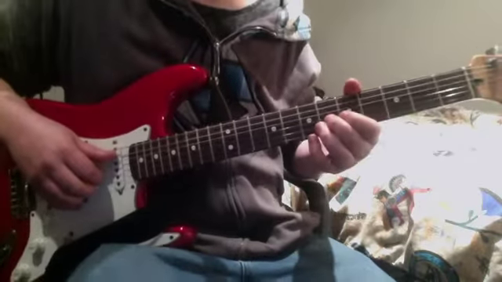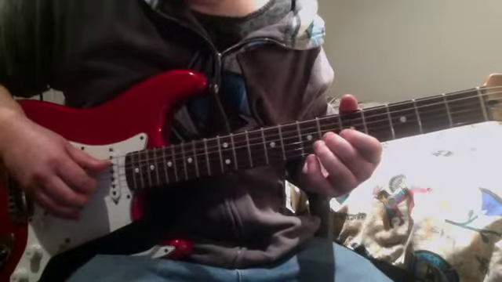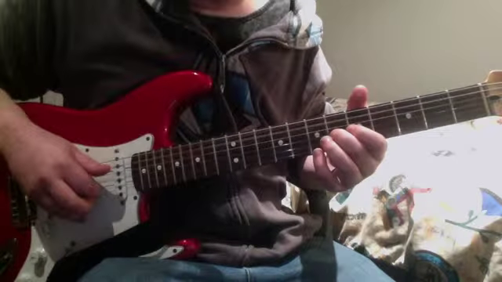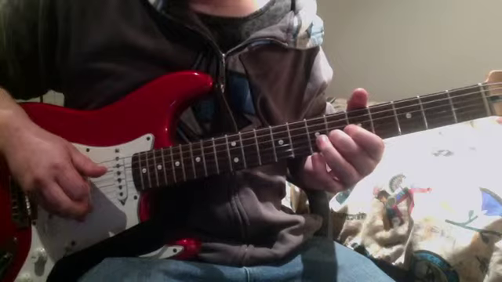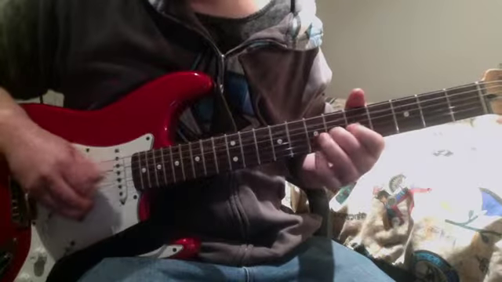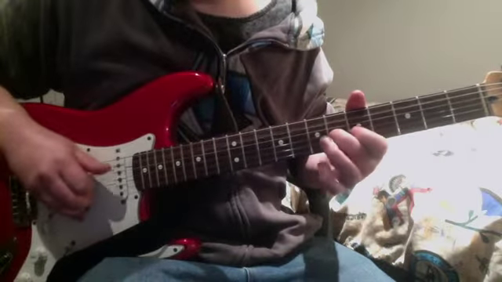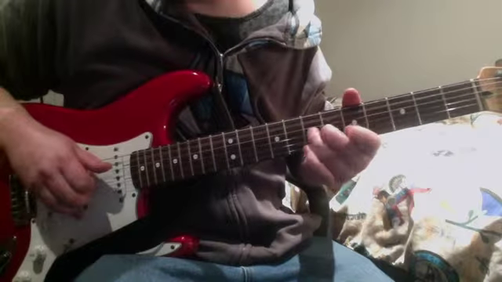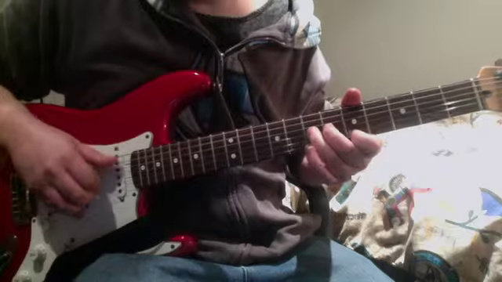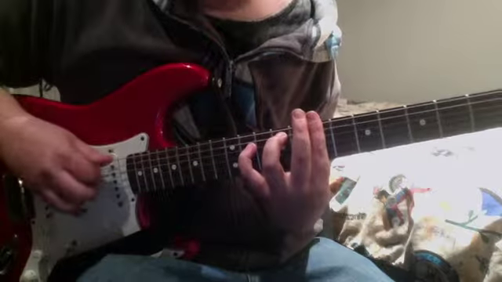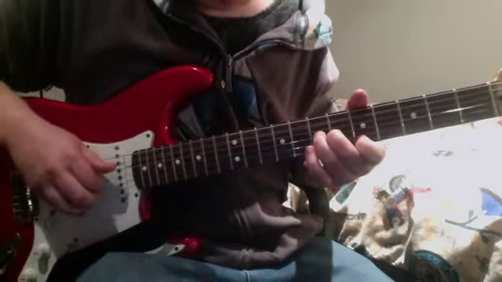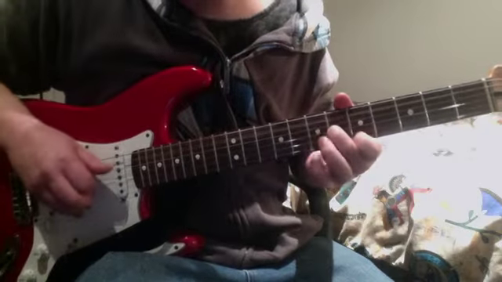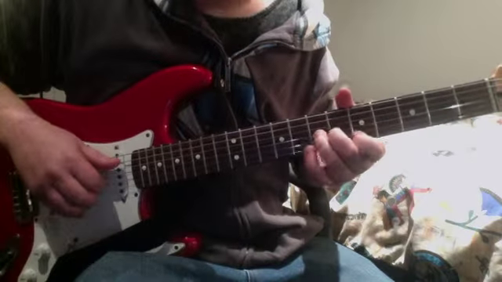Then the next chord is open on the A, and then you're going 6th on the G to the 7th, hammer on to the 7th, so, and then 5th on the high E, so like that.